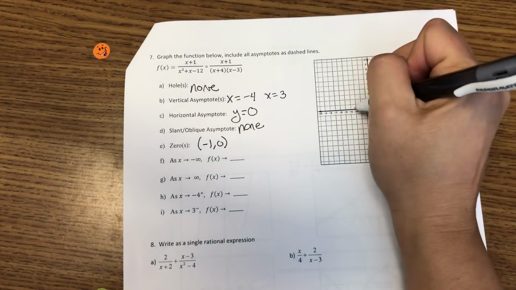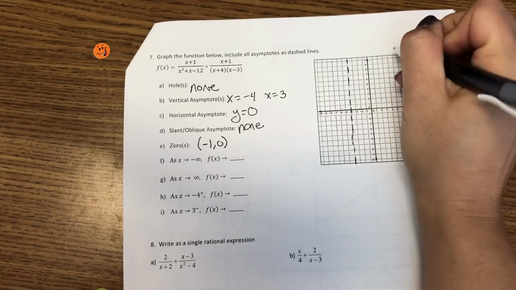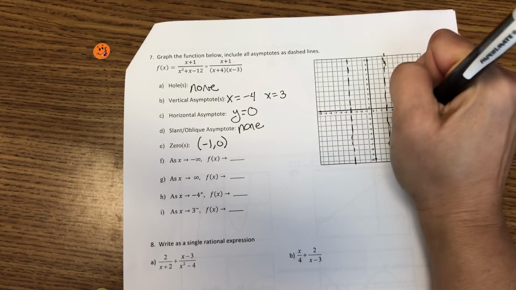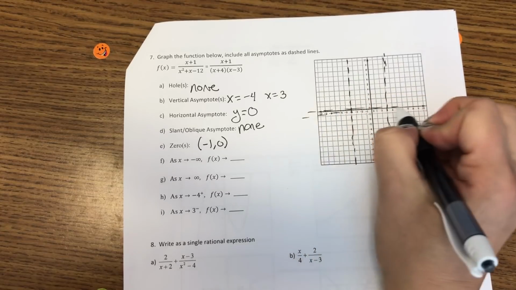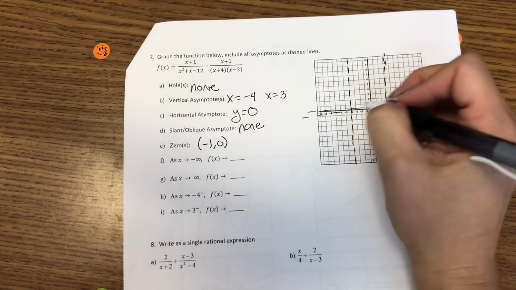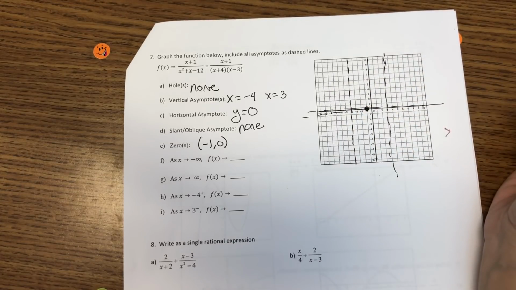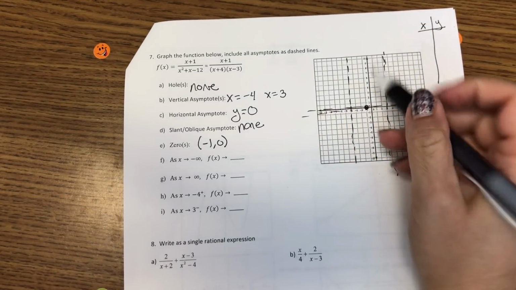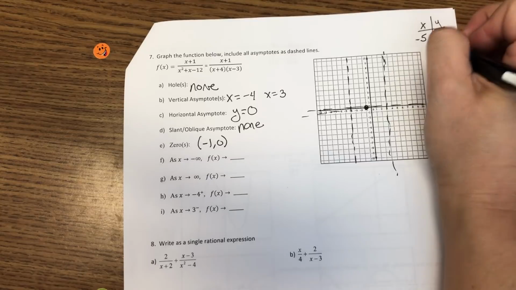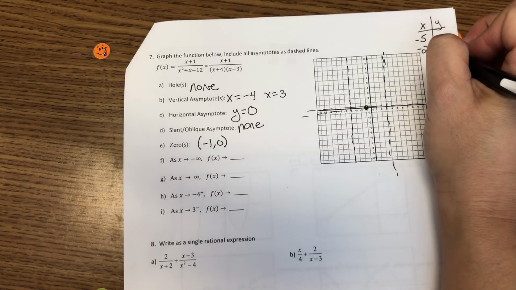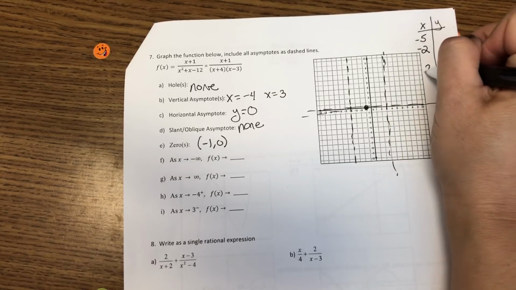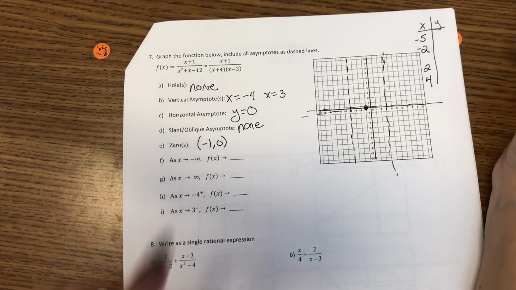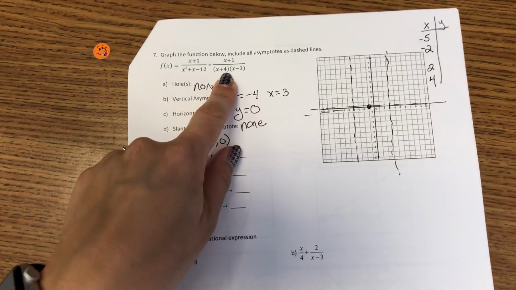Now let's plot it. Asymptote, asymptote, asymptote there. And let's see. For the y-intercept, well, to get the rest of my graph, I'm going to pick a number to the left of the asymptote, a number to the right, and then for this asymptote, a number to the left and a number to the right. Substitute into your equation and see what we get.